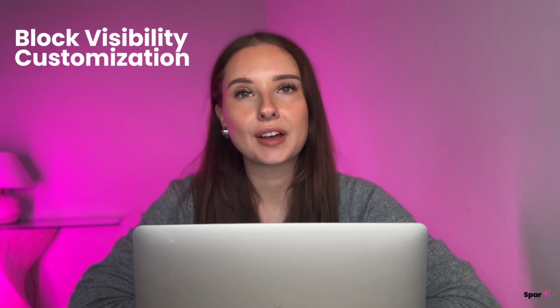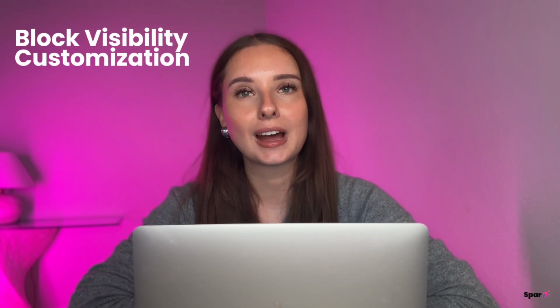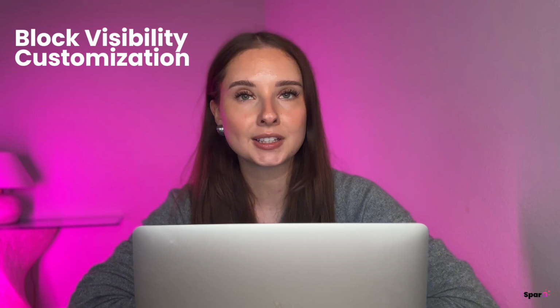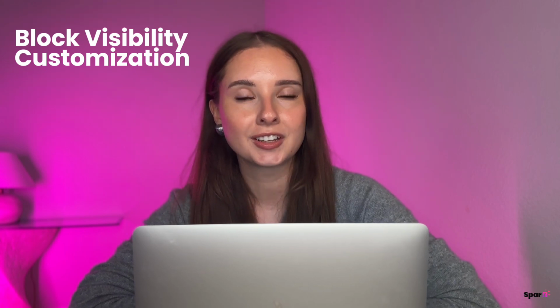Hi everyone, it's Yeba with Spark Plugin, and today I'm going to show you how you can hide specific blocks on Squarespace using Spark Plugin's block visibility customization. So let's get into it.